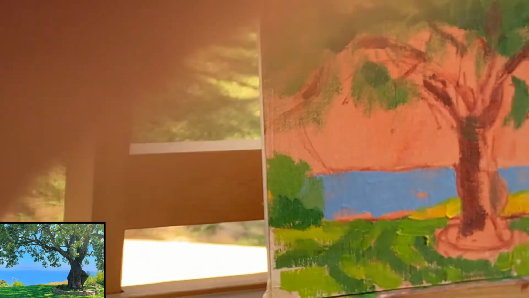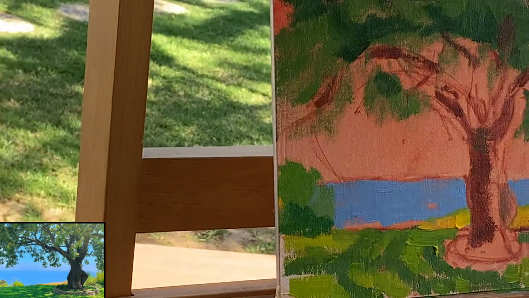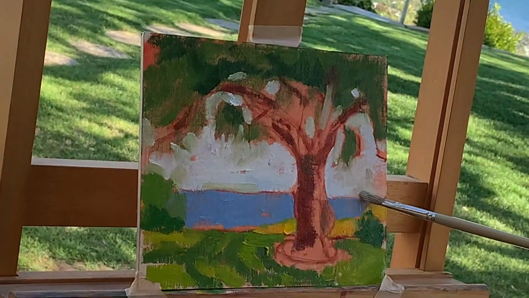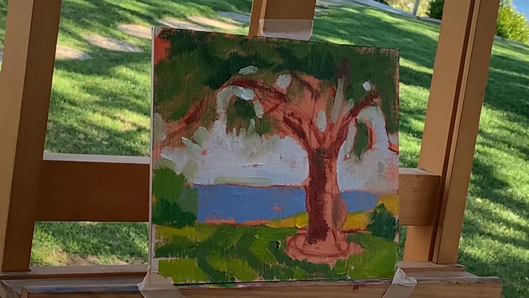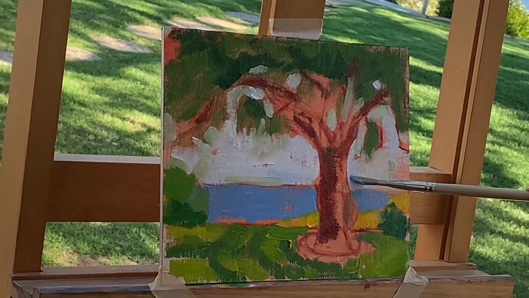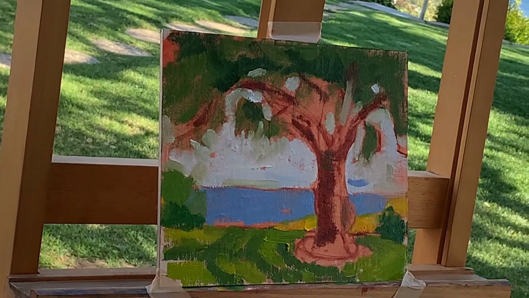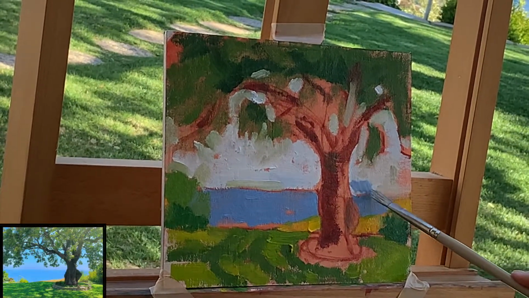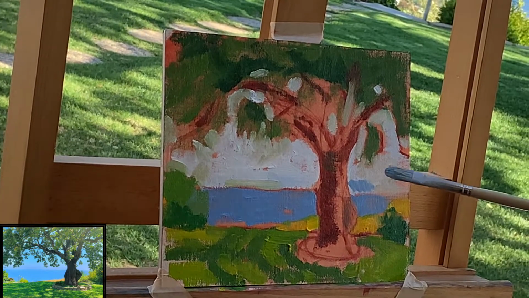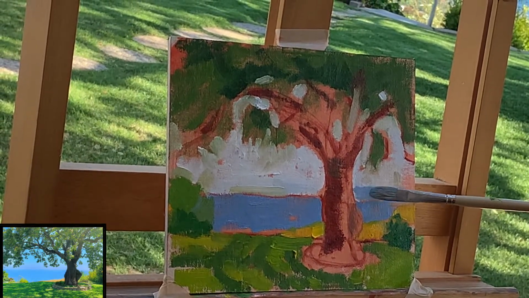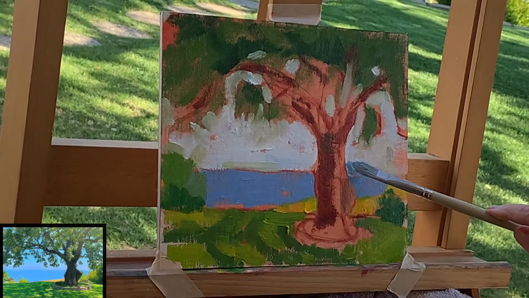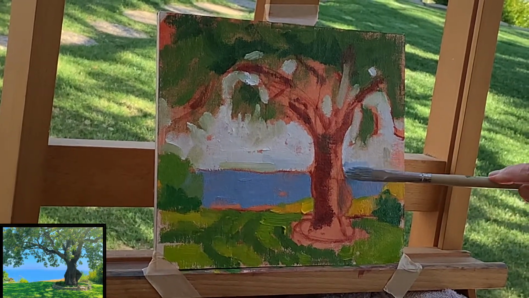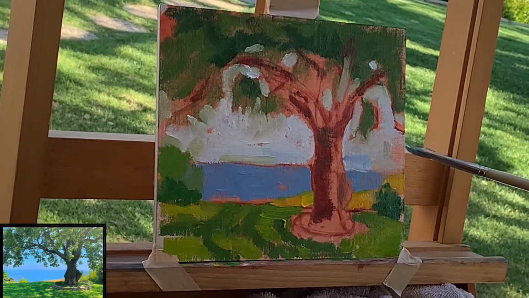I think we're going to put a little light on the tree. First of all, we'll put Catalina in. It's right about here. It's lighter than the water, but darker than the sky. But that's not that dark. It's very pale. Kind of there and it isn't there.